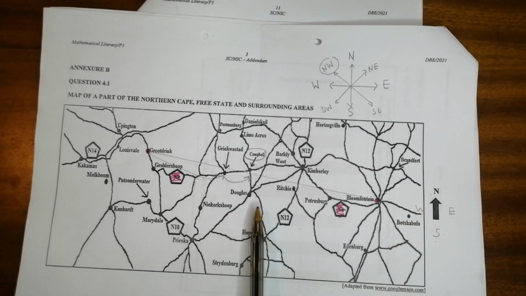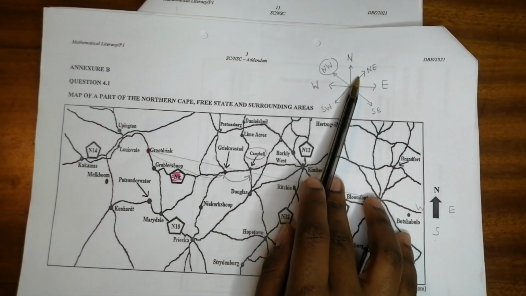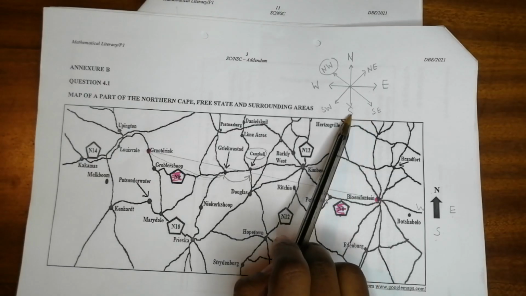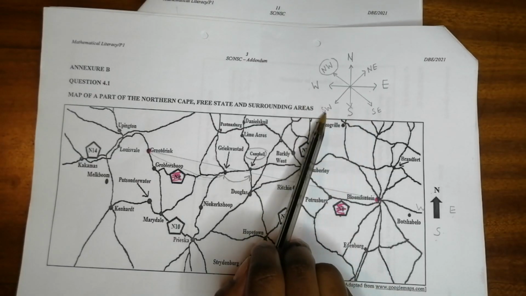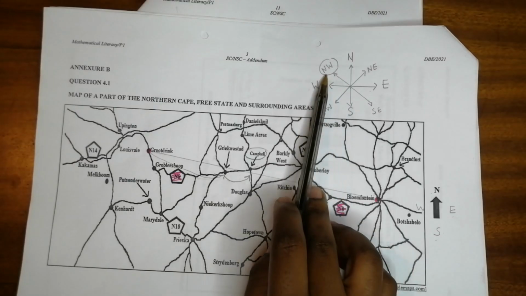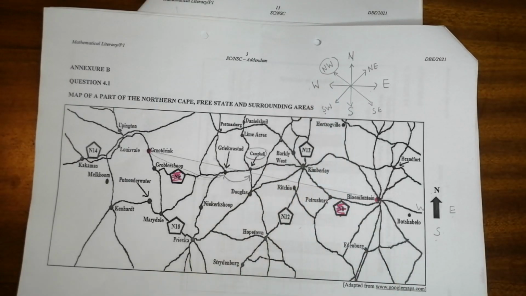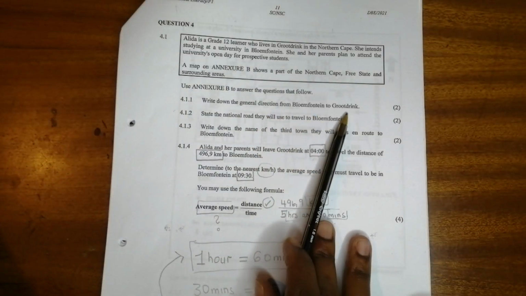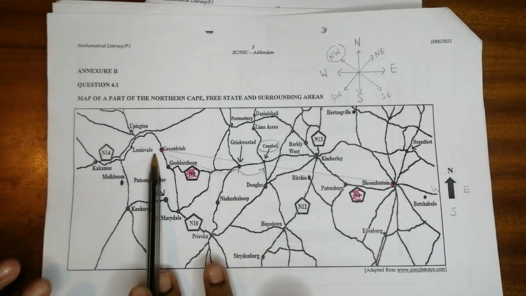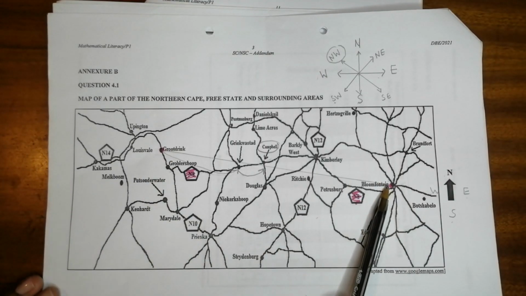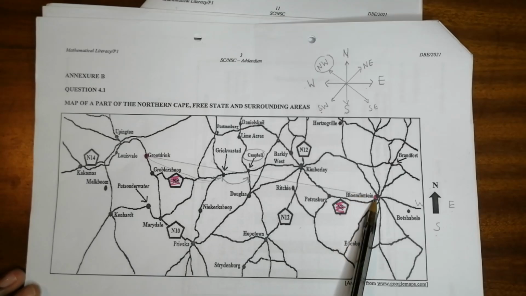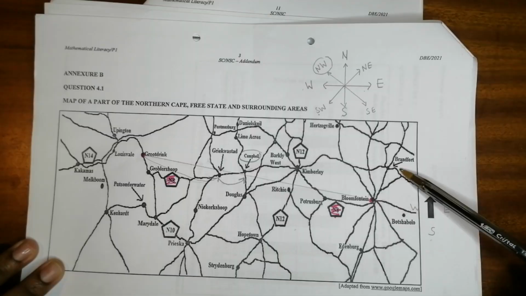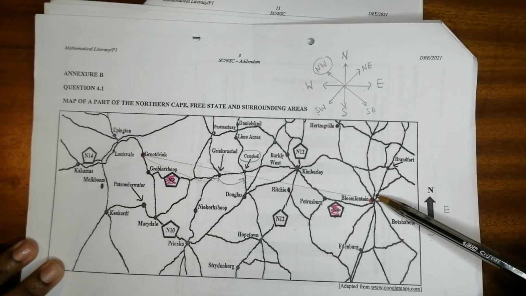Another thing that I told you is that between north and east, we've got northeast. Between east and south, we've got southeast. Between south and west, we've got southwest. And between north and west, we've got northwest. So to be able to get the general direction from Bloemfontein to Grootdrink, we just drew a line from Bloemfontein to Grootdrink. And then what do we see? Do you travel northeast to go to Grootdrink? You don't. So it cannot be northeast.